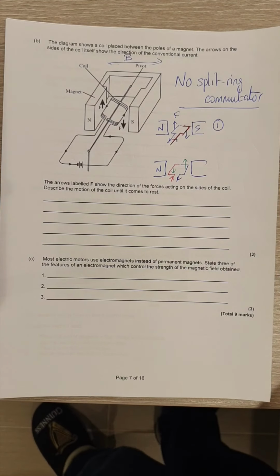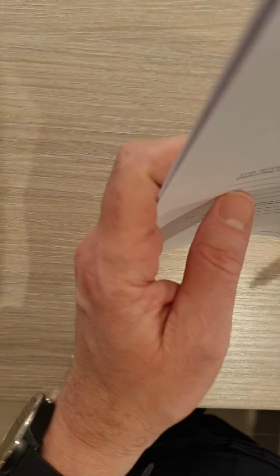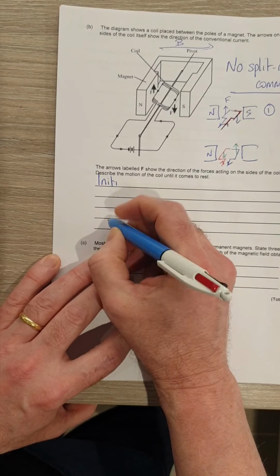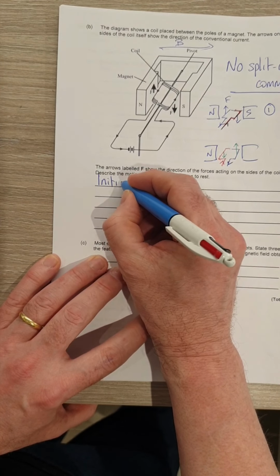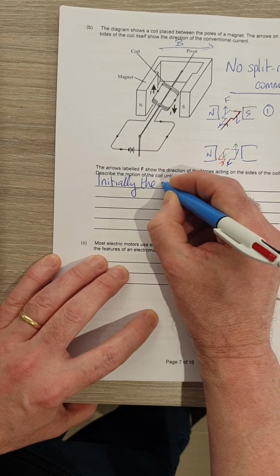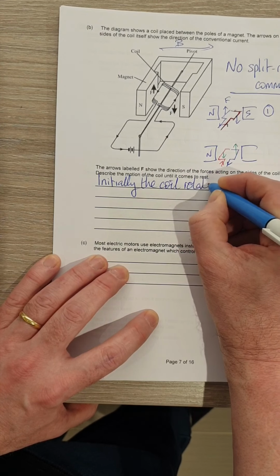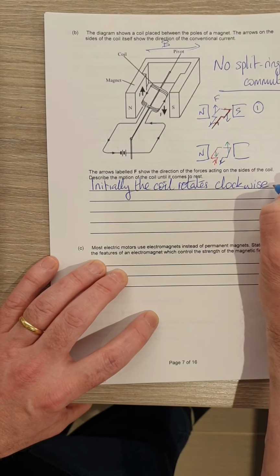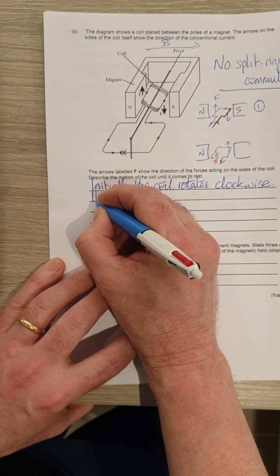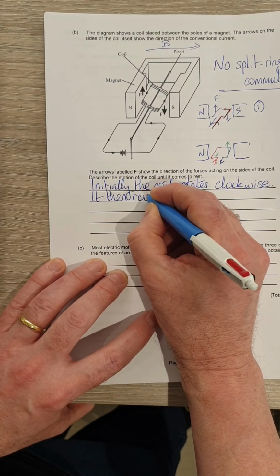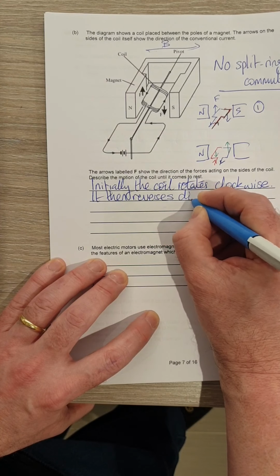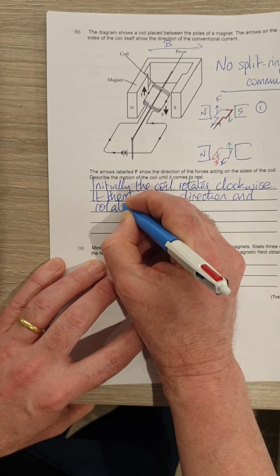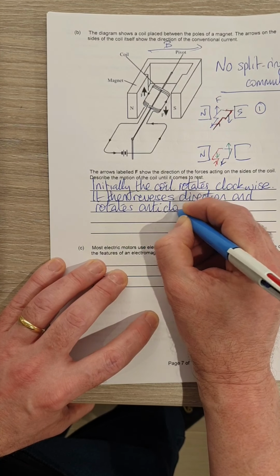Okay, so what is the motion of the coil? So initially the coil rotates clockwise. Okay. It then reverses direction and rotates anti-clockwise.